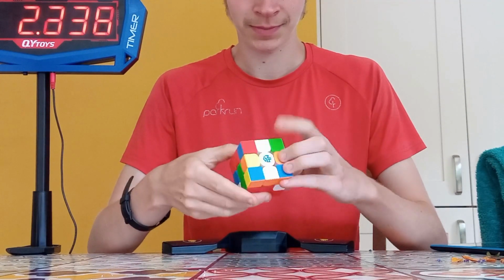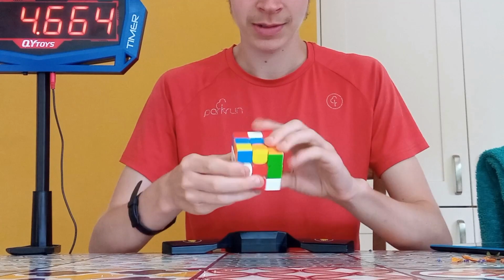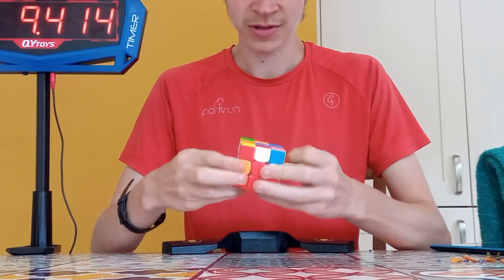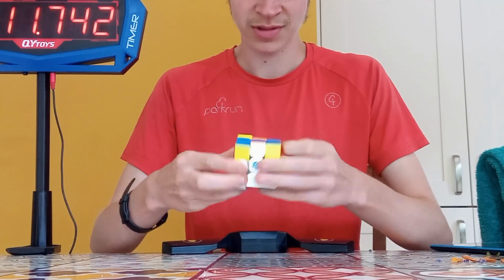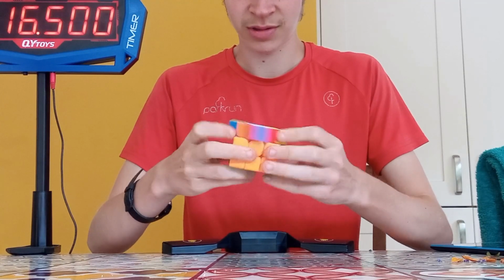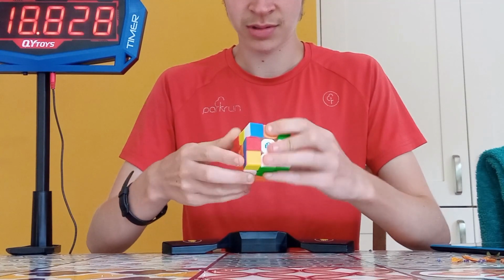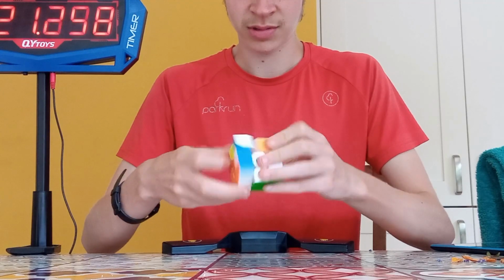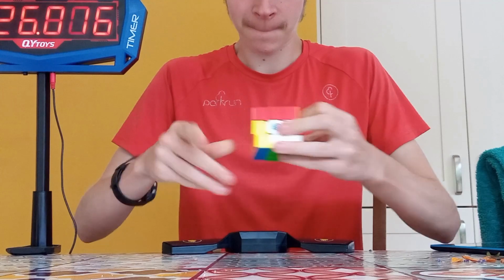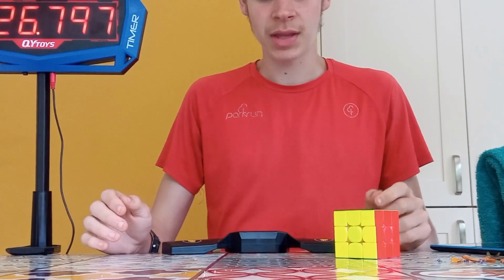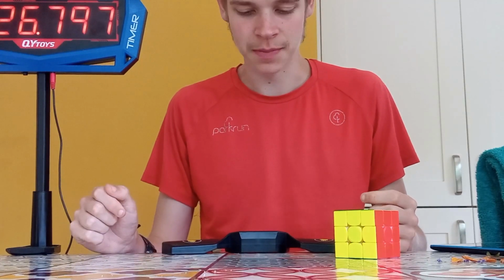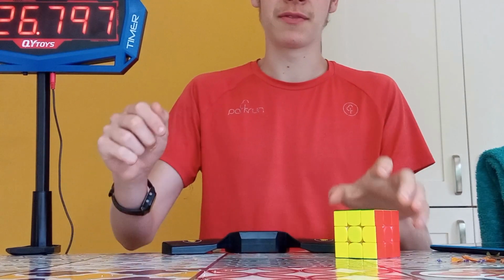Solving the daisy and then straight away into the green cross on the bottom, which is already done, and then doing that 5 times is tedious and takes ages, but obviously for the purposes of the video I have to do it, and then straight into second layer inserts, very quick, from different angles, then OLL, and then now on to PLL, and just one new firm, and it's done, 26.797. There we go, but that is 26.797 with beginner's method. Let's try and see if I can go any faster.